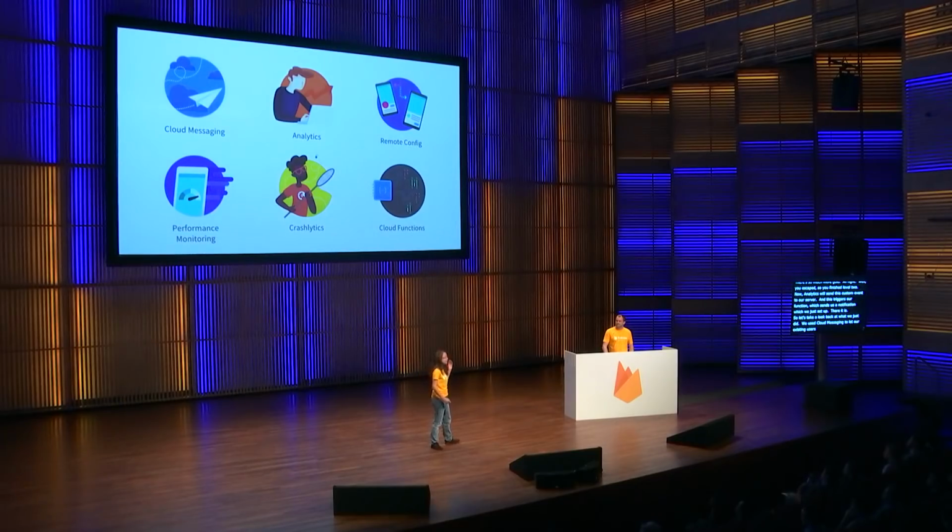So let's take a look back at what we just did. We used cloud messaging to let our existing users know about our new content. We then added analytics to track how our app is doing and what levels people are reaching. Remote config allowed us to target particular users and give them a specialized experience without needing to publish a new version of the app.